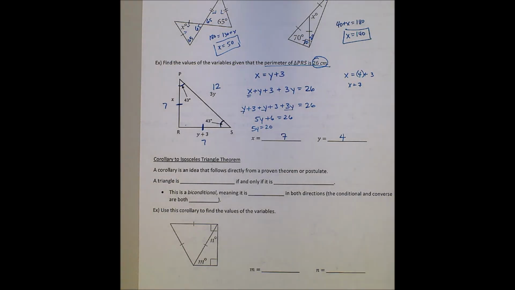Alright, so corollary to the isosceles triangle theorem, and it says this. First of all, you need to know what a corollary is. A corollary is an idea that follows directly from a proven theorem or postulate. So it's basically if you know this, then this has to be true. Or if you accept this as fact, then you have to accept this next thing as fact as well. Okay, and so here is our corollary.